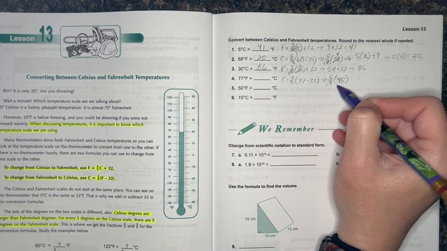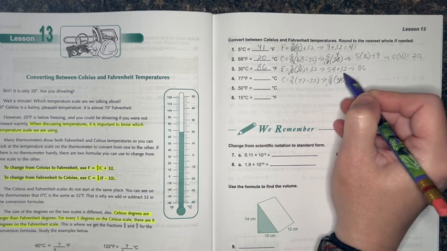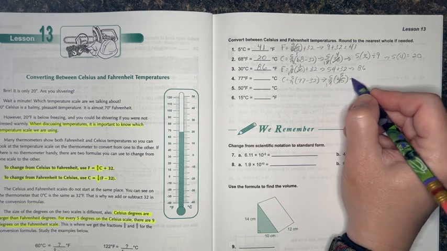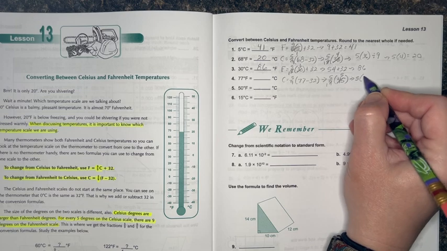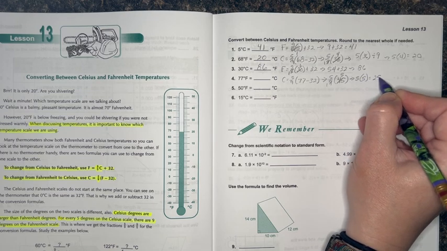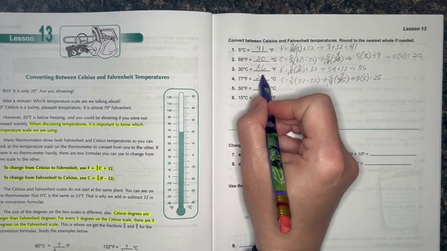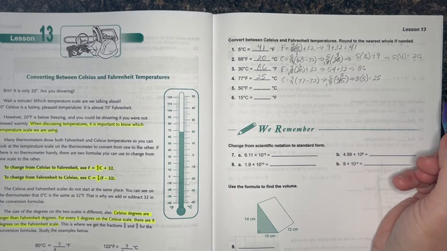There's 1 nine in 9, and there are 5 nines in 45. So we end up with 5 times 5, or 25 degrees C.